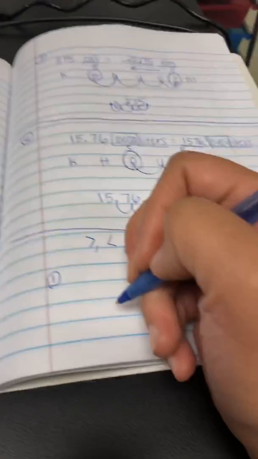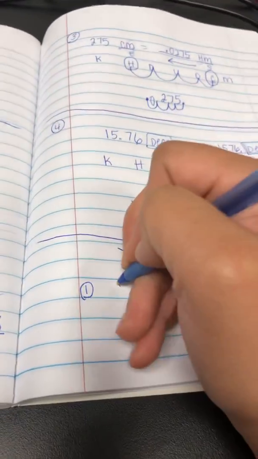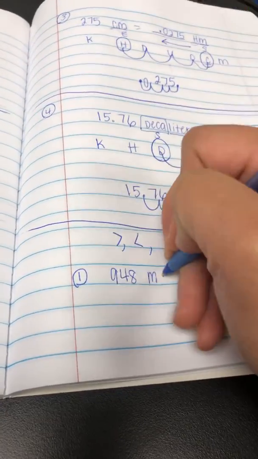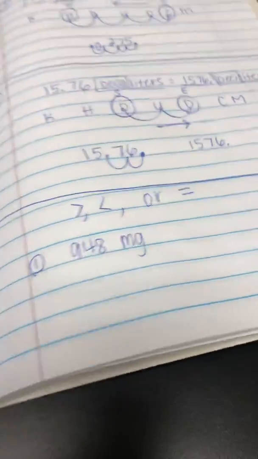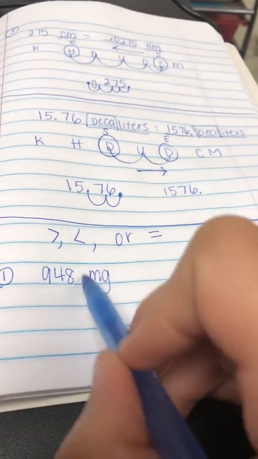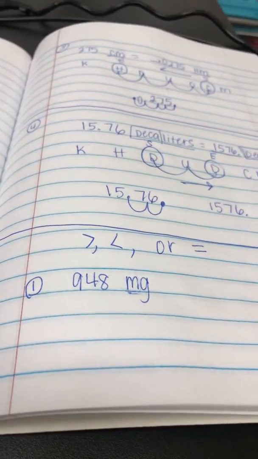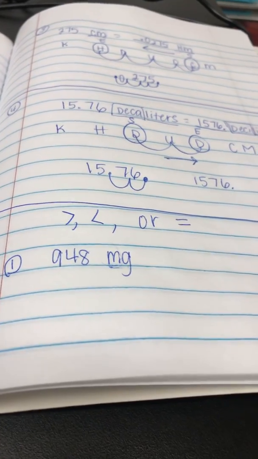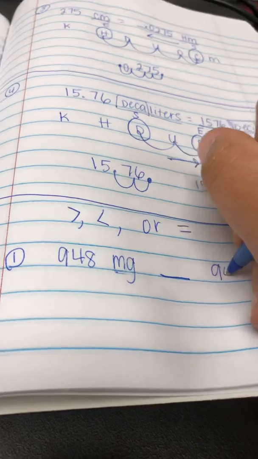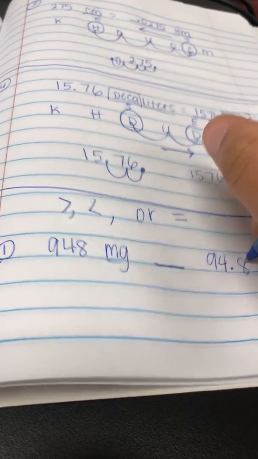Let's say that we have 948 milligrams. Okay, and I know that mg is milligrams because grams is the G, it's my unit, and the M, the prefix for milli, that first letter, that's my M, it's milli. So 948 milligrams, and they are going to ask us to compare it to 94 and 8/10 grams.